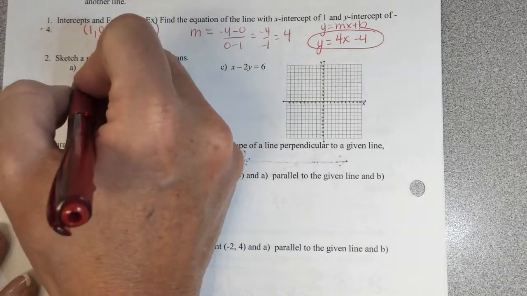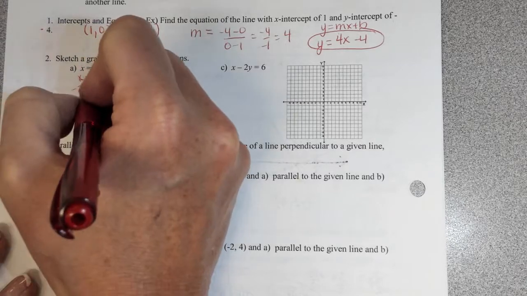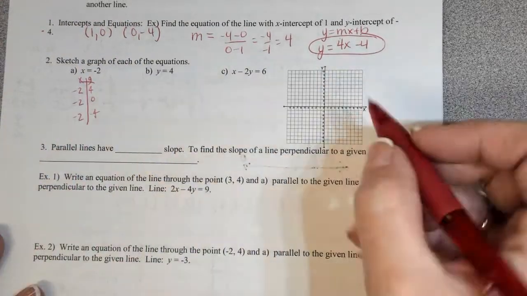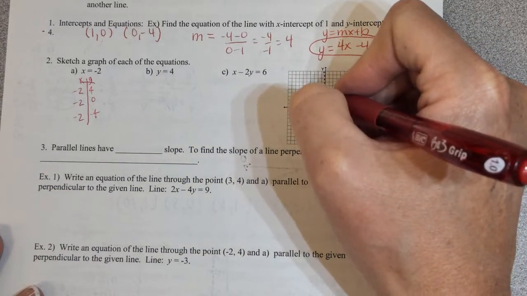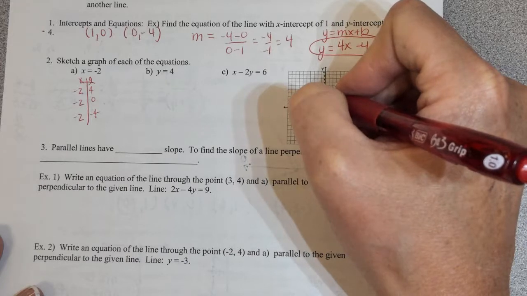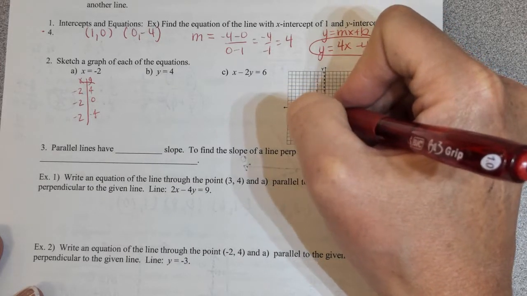Alright, number 2, sketch the graph of each equation. If I have x equals -2, that means that x is always -2. Y can be anything, but x is always -2. So if I plot those points, (-2, 4), x has to be -2, y can be absolutely anything.